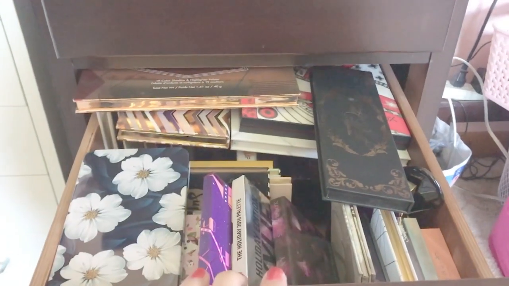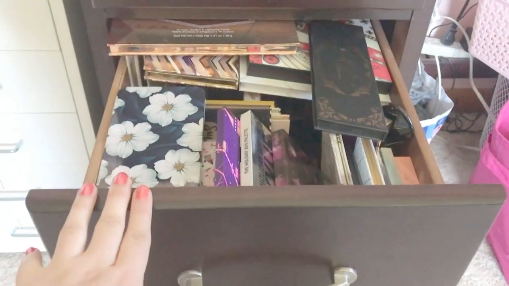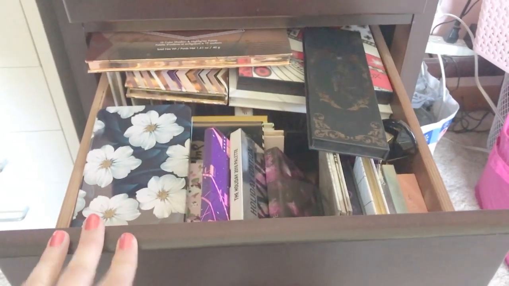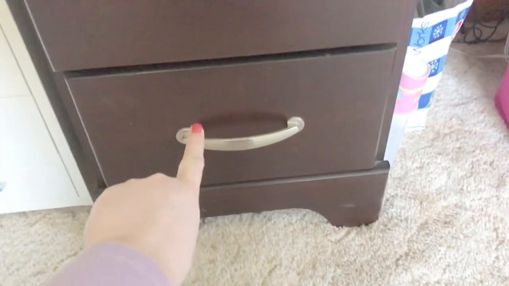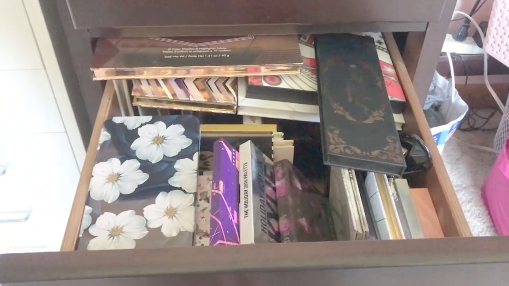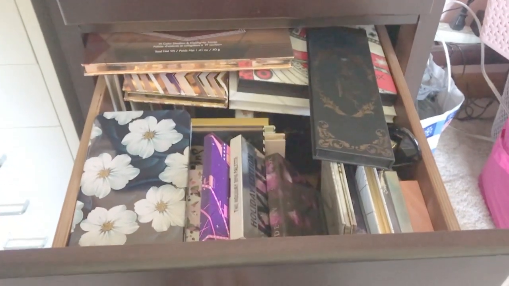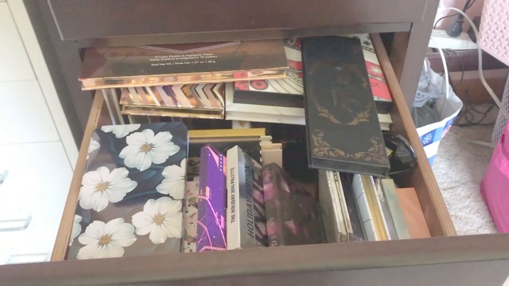I think I'm going to take the overflow palettes out and do those in a separate video. So I'll have this be face palettes, and I have a few lipstick palettes in here, and then I'll have another video of what is in this drawer, which is all eyeshadow palettes, and then I might have to do a separate video of overflow eyeshadow palettes. I'm gonna see how long everything is before I put it all together, but this is going to be face palettes today, so let's get into it.